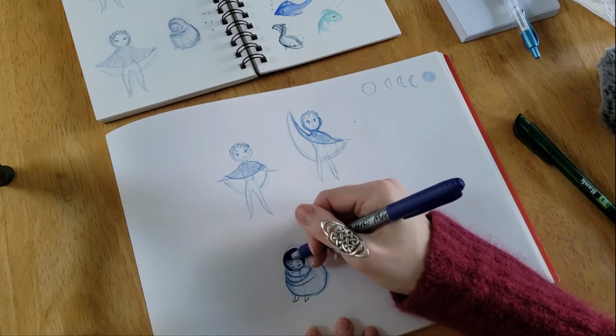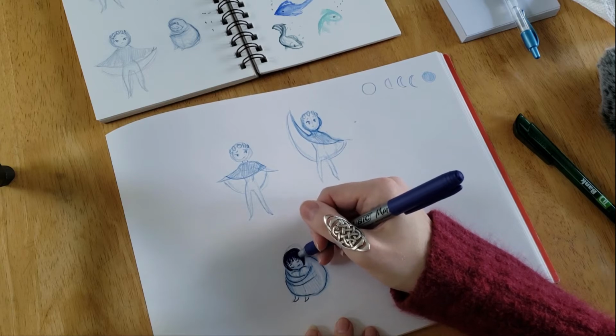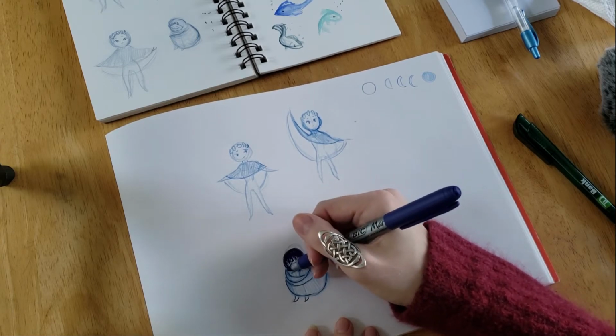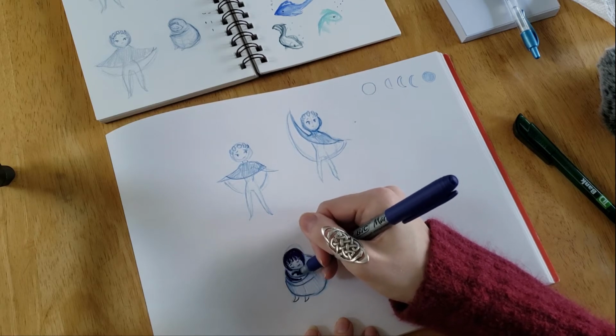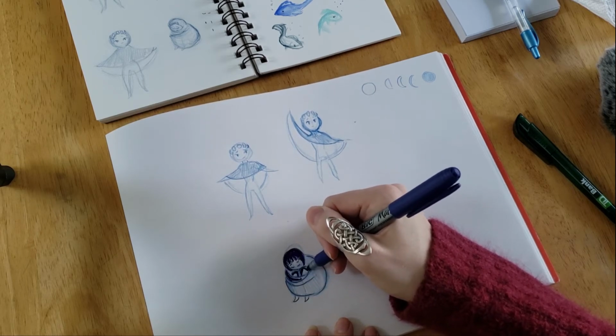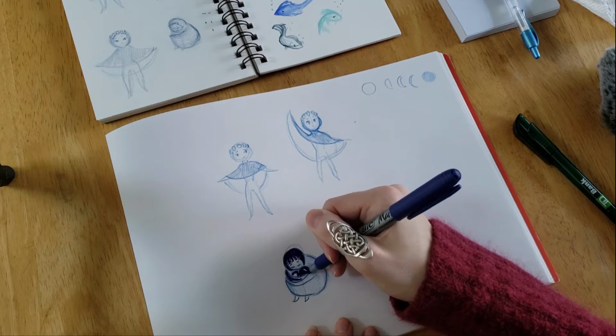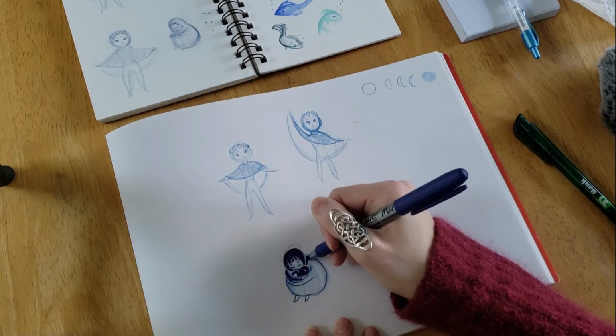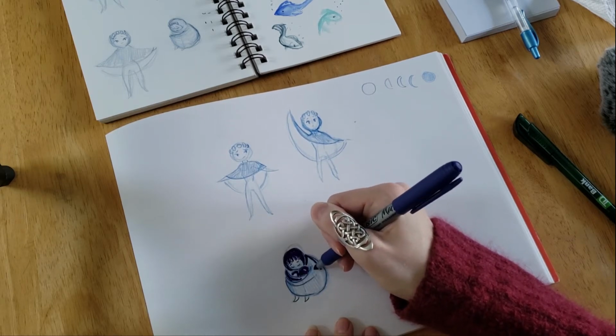So now I'm adding a bit of marker to try to add some shading. I'm not sure if this was the right choice. I thought about using just black, and that might have been better. This is kind of a dark blue, and it's okay, but black might have been better. It also might not have been the right choice to try to shade this in with such a dark marker, but I wanted to try it out.